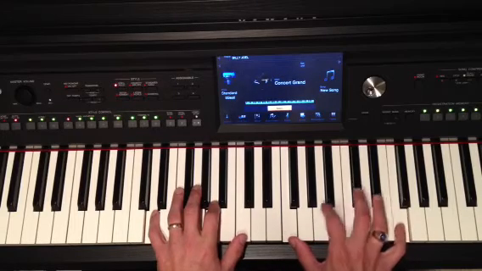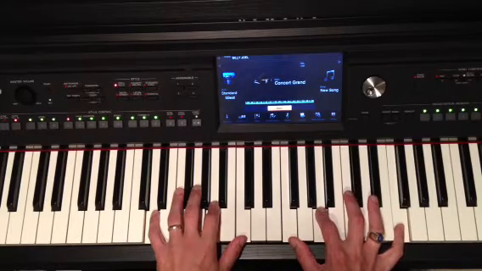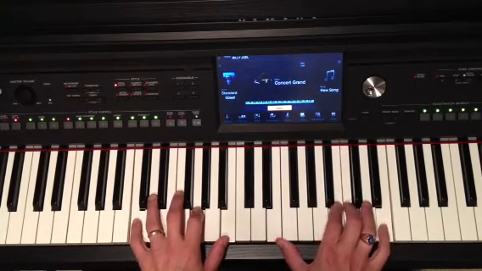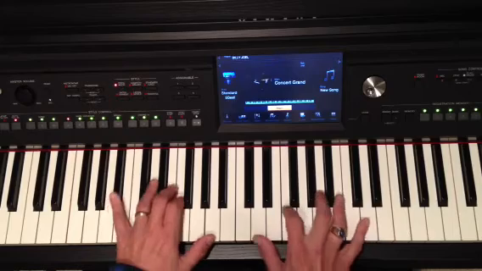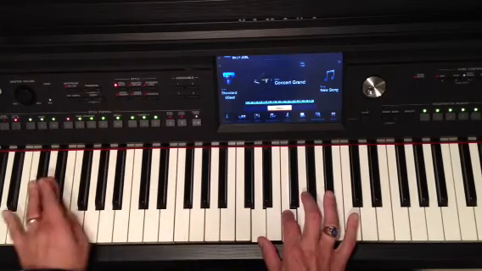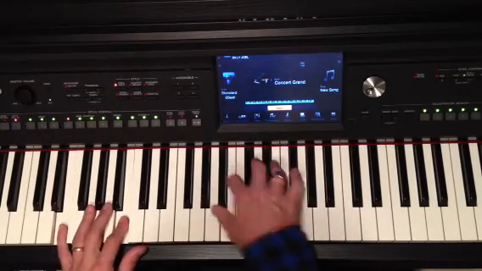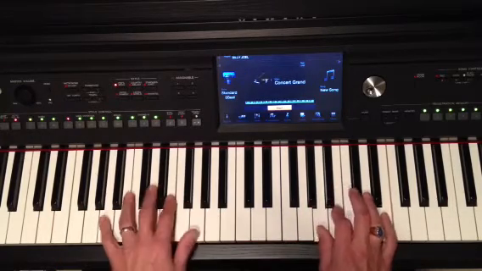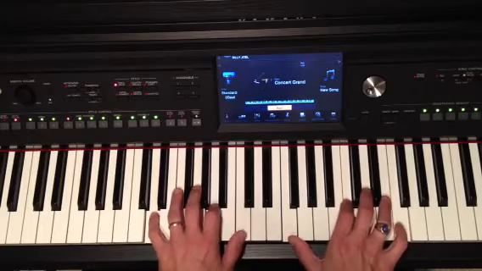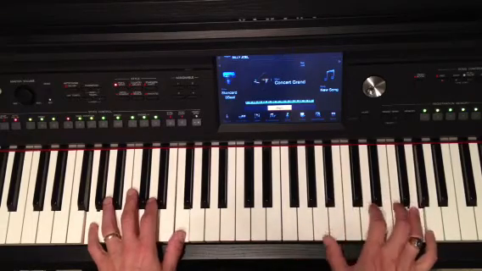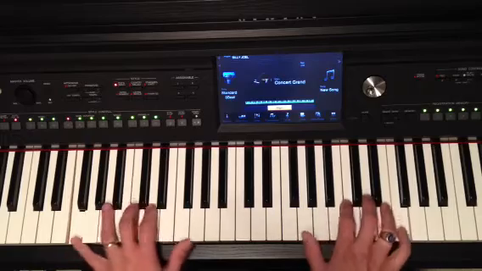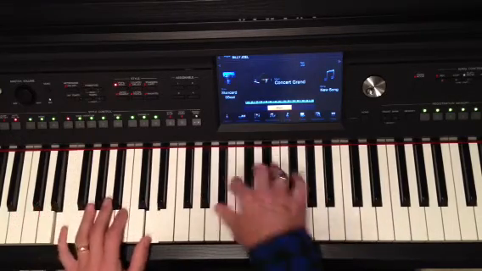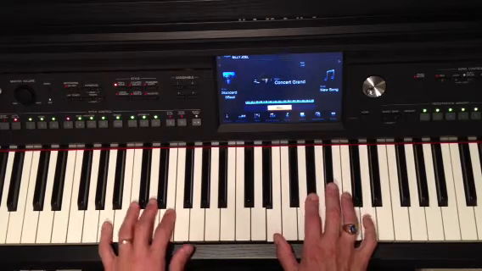So D is going to go where? G, yep. G is going to go to where? C to F. F is going to go to B flat. B flat should go to E flat. We're going to go up a half to E. E, of course, goes to A. D, G, C, F, B flat. E flat up a half to E. E goes to A.